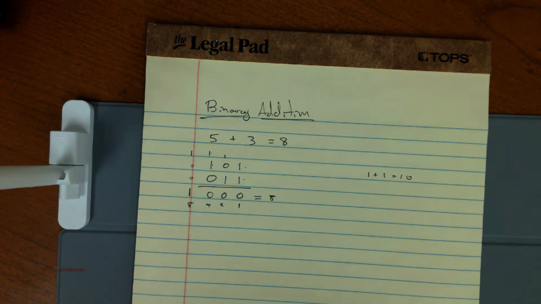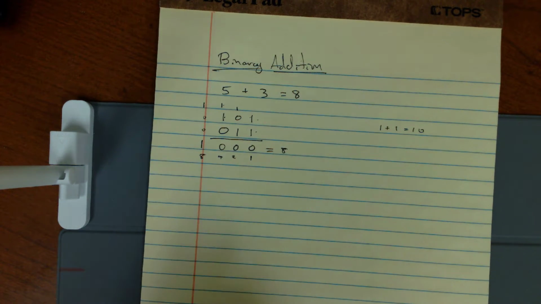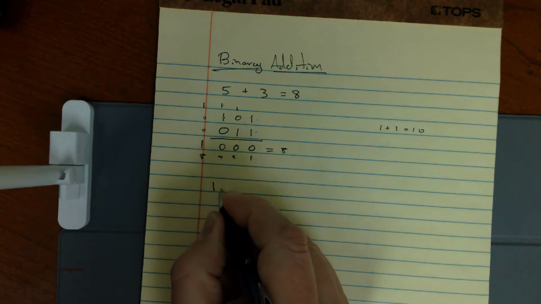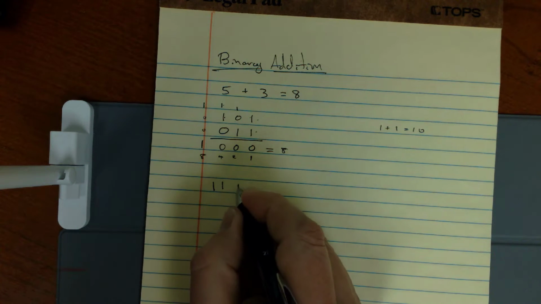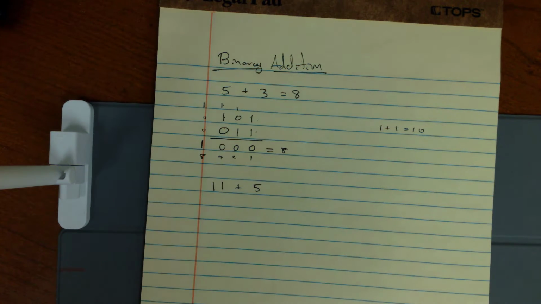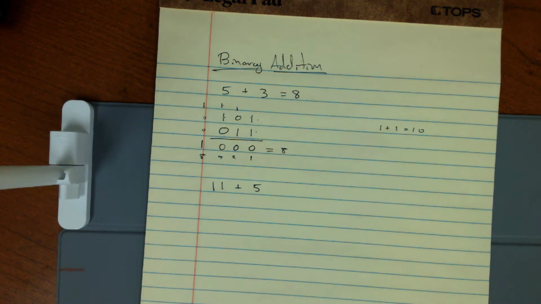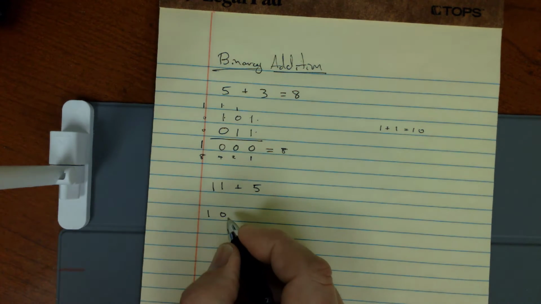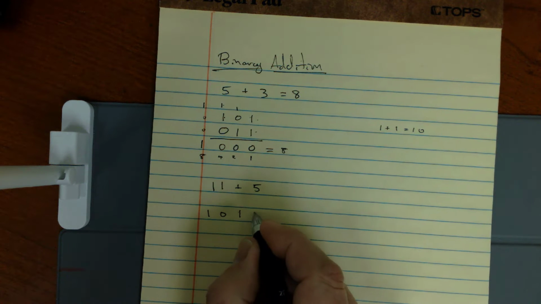Okay. Now, I'm going to do this again, because it's always nice to have another example. This time, I'm going to do 11 plus 5. And 11 is 1, 0, 1, 1.